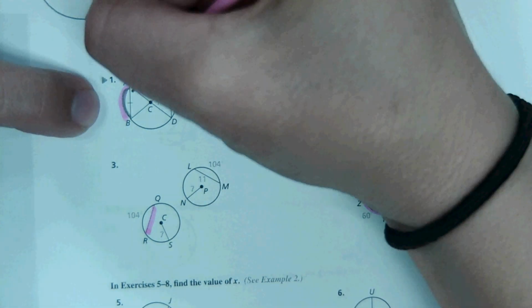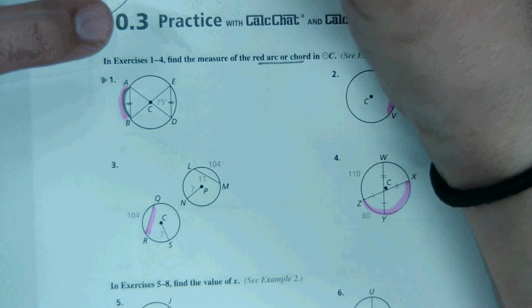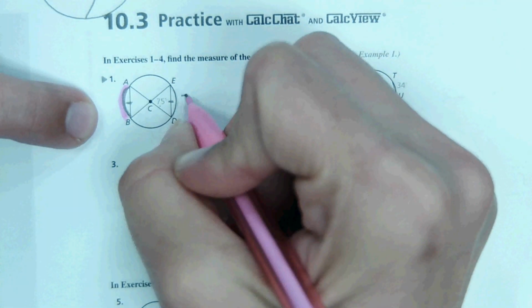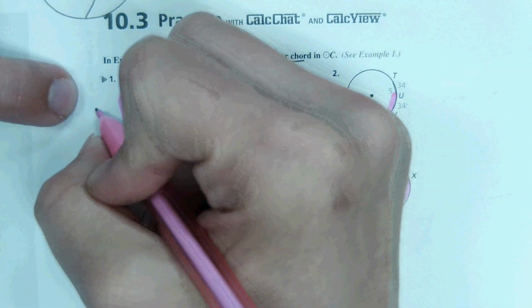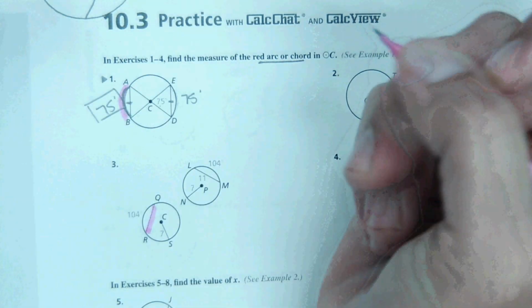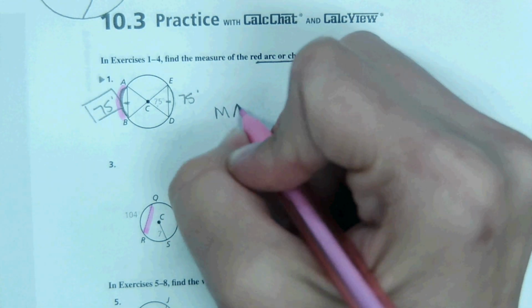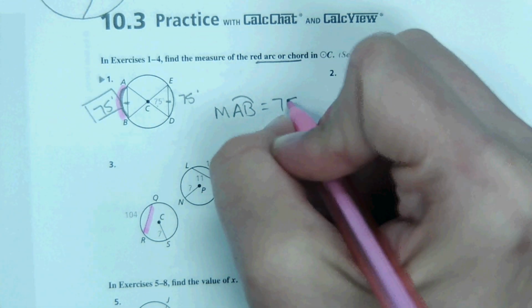Okay, so for number 1, it shows these two chords are equal, so that means these arcs are going to be equal. It shows the central angle 75, so that means the arc is 75 degrees, and that means this arc is 75 degrees. So the measure of arc AB is 75 degrees.